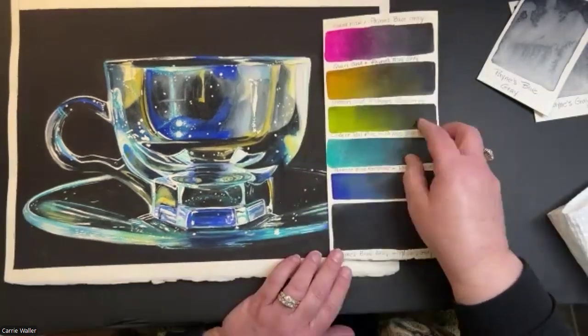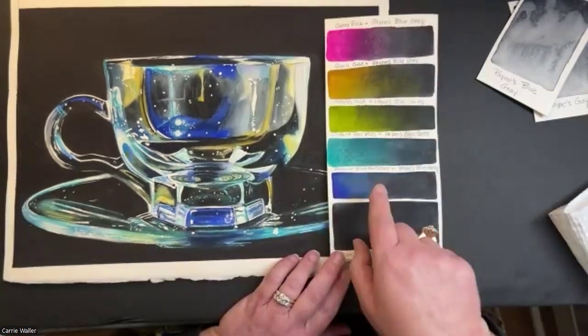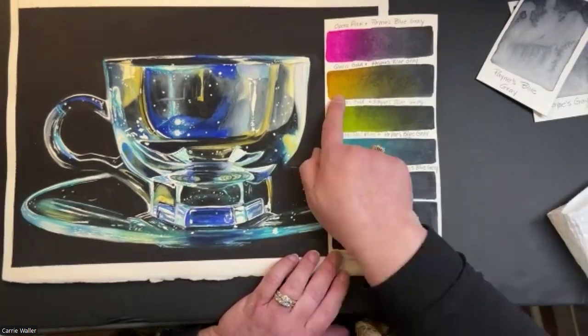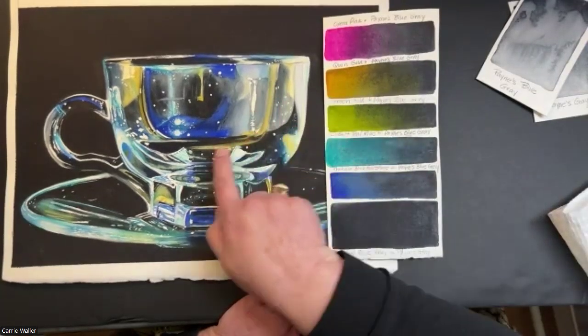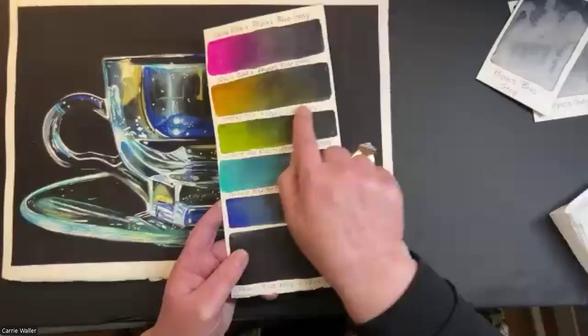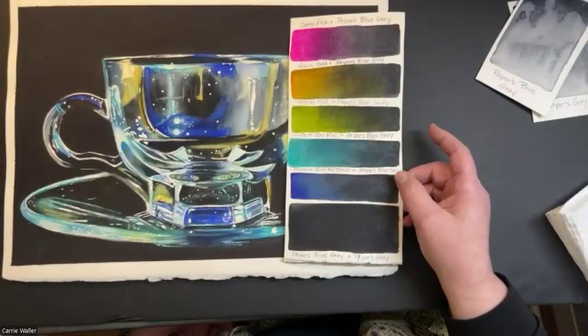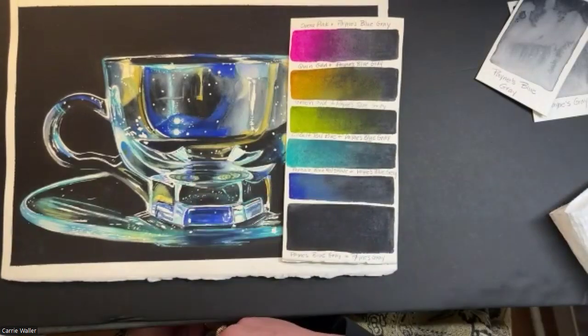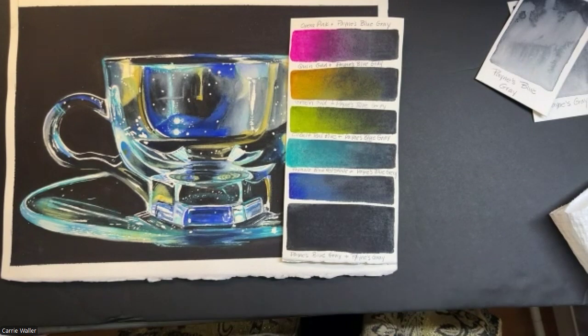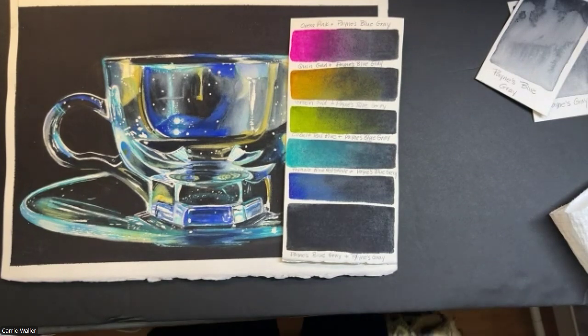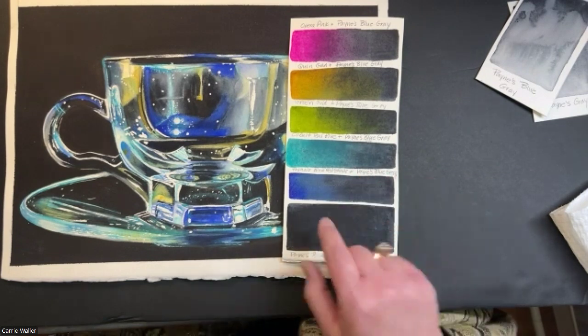So with this one, I have my Quin Gold right here. You see the Quin Gold throughout the painting, and I have it mixed with the Payne's Gray. And I just want to show you how nicely they blend together. And then my blue is the Phthalo Blue Red Shade. I also use that one. It's less granulating than an ultramarine blue and similar effect. So that's why I like that for the glass.